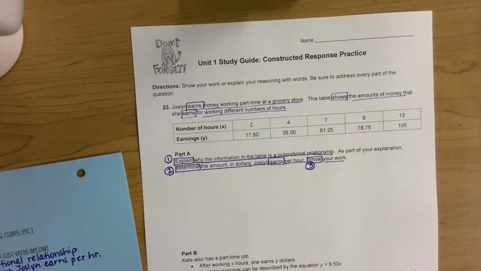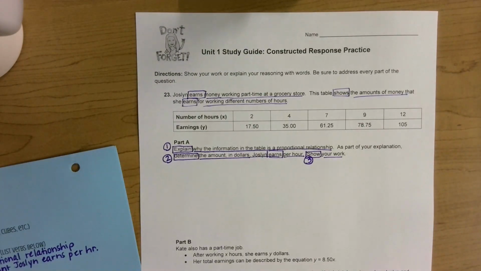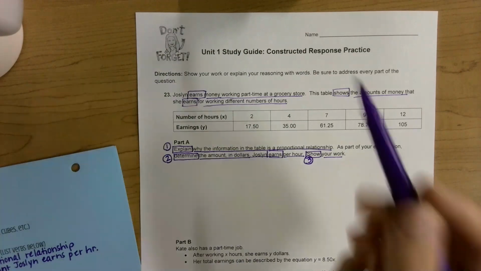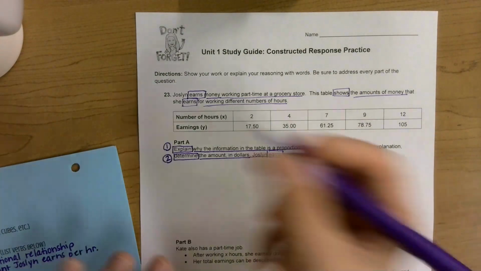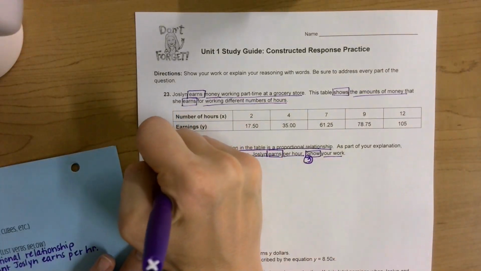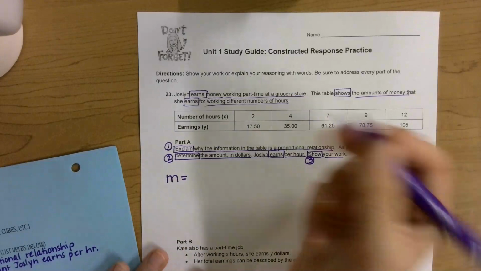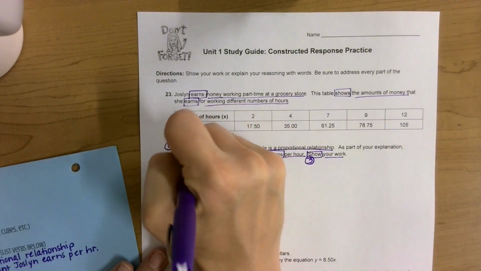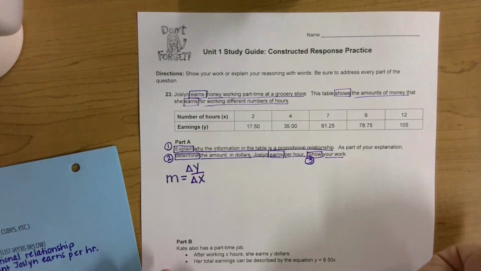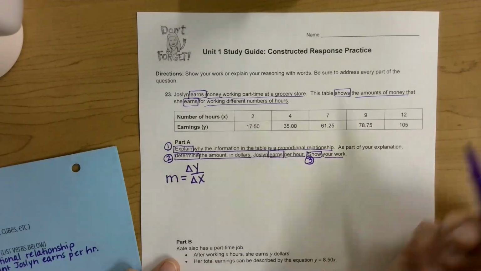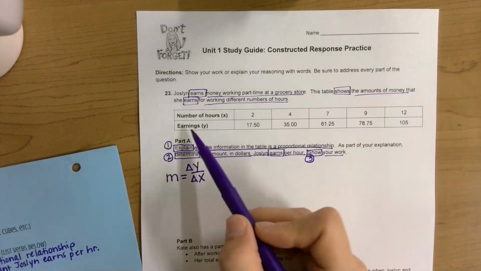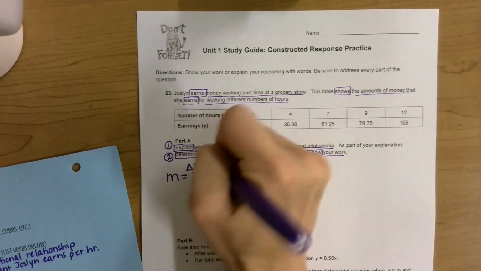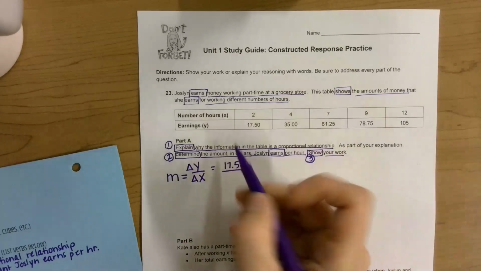So first we want to explain why it's proportional. Going back to a proportional relationship, it means that it has equivalent ratios. Another thing that helps us know that is if we graphed it, it would start at the origin, 0, 0. So in order to find the proportions, if we're talking about a proportional relation, m equals slope, and it's the change in y over the change in x. If I look at this first column in the table, the earnings are the y, that's $17.50, and that's for 2 hours.